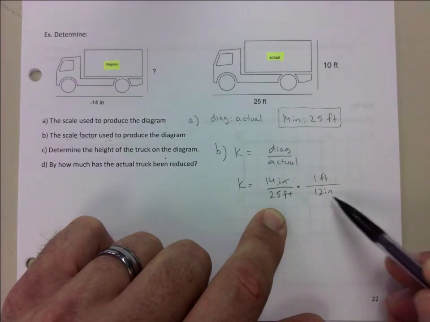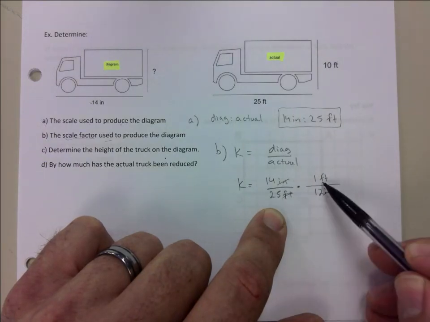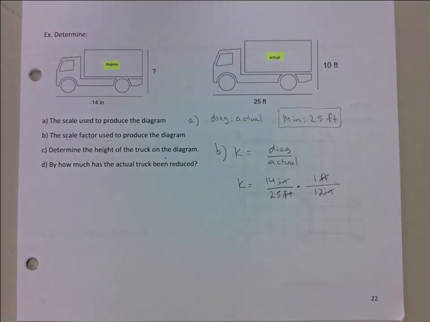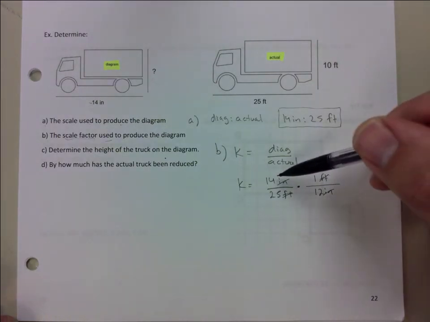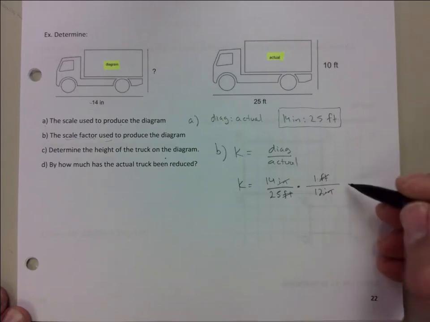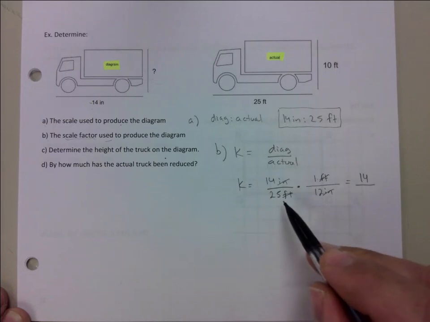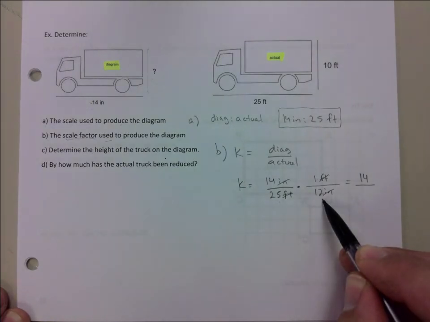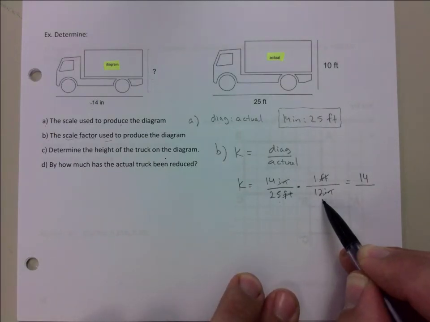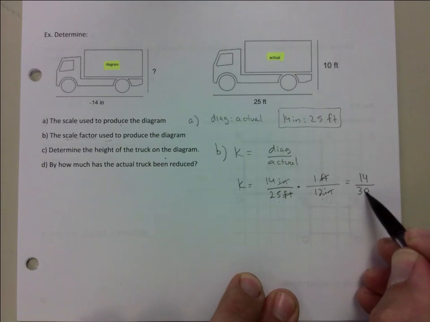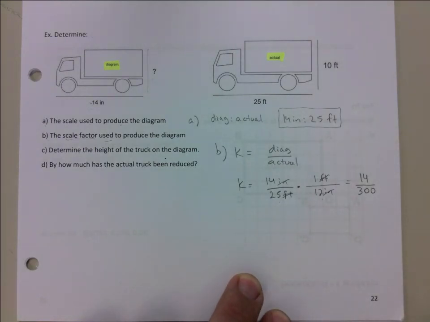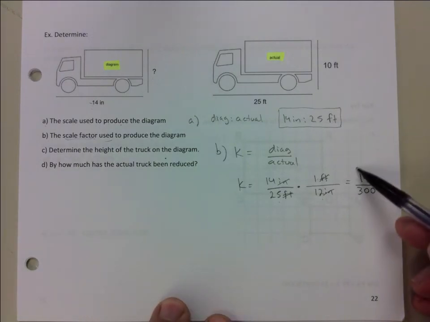So inches go with inches, feet go with feet. Conveniently, right? So this is 14 times 1, which is just 14, and 25 times 12. 25 times 12 is 300.